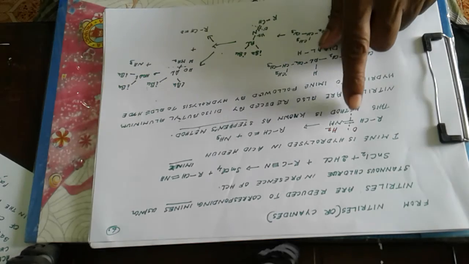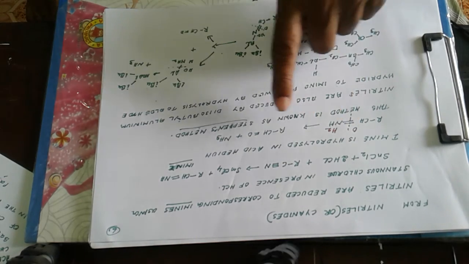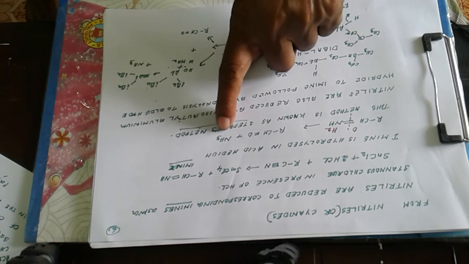And then the imine is hydrolyzed, addition of H2O like this, and we get RCH double bond O plus NH3, ammonia. This method is known as Stephen's method. So the reagent stannous chloride, a reducing agent, acts in presence of hydrochloric acid.